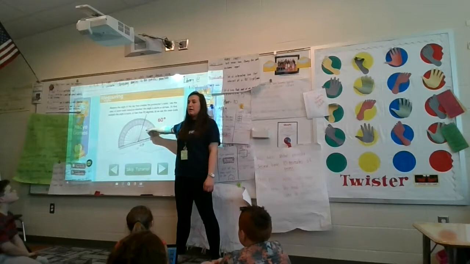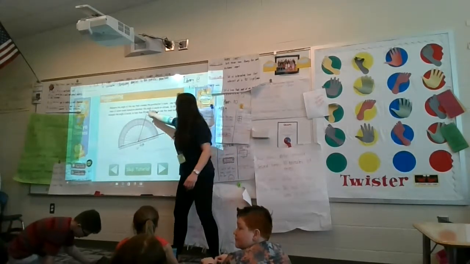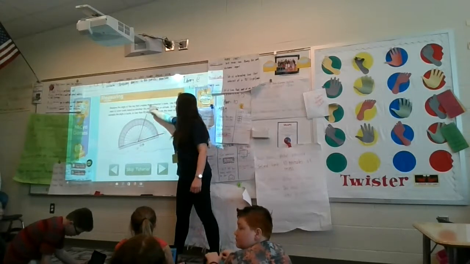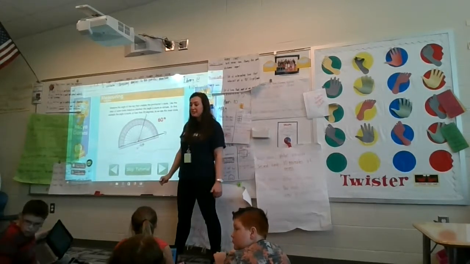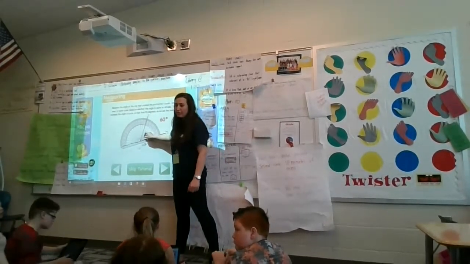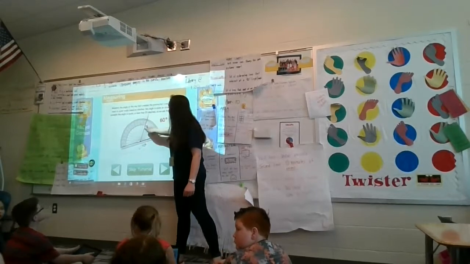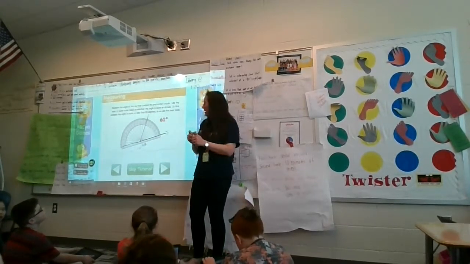We need to measure the angle of the ray that does what, Michaela? That crosses the protractor scale. Do you see how this ray crosses the protractor scale? We need to measure that ray and the degree of that ray. All right.